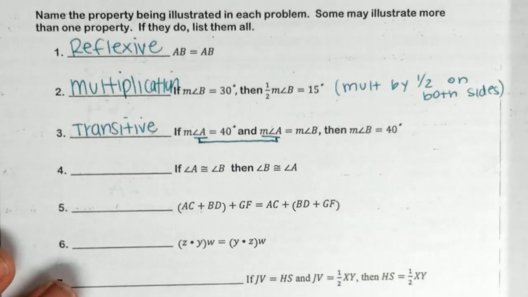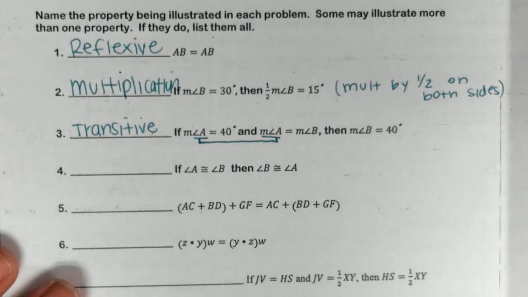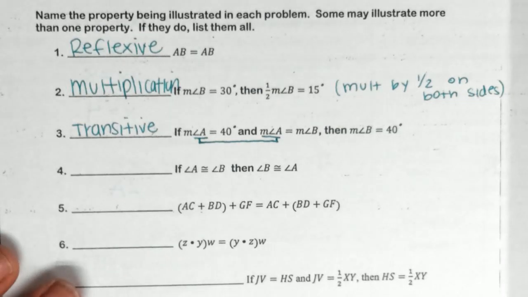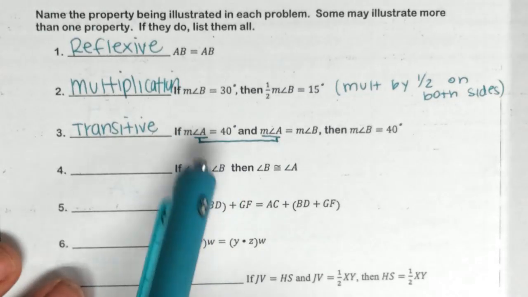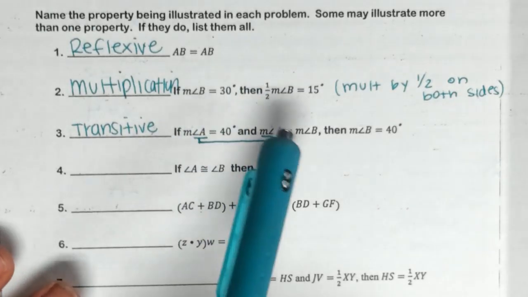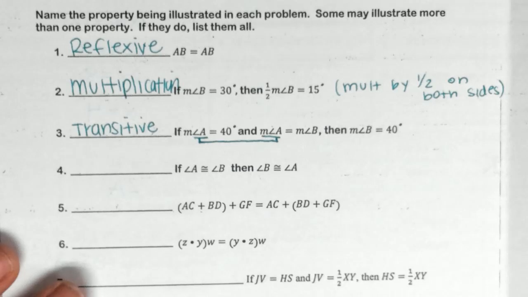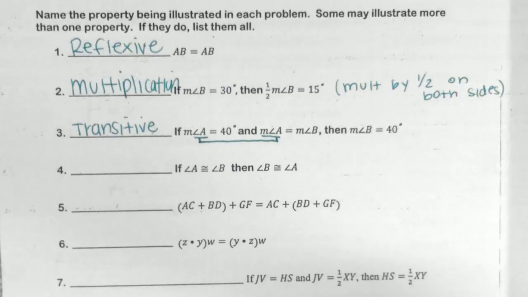Did anybody put substitution? So I don't like it, but I would accept substitution. And they're going to have a blank on your homework that says substitution is okay. Again, I think transitive is the better answer, and that's what I'm going to put. But if you put substitution, again, I don't like it, but it's fine.